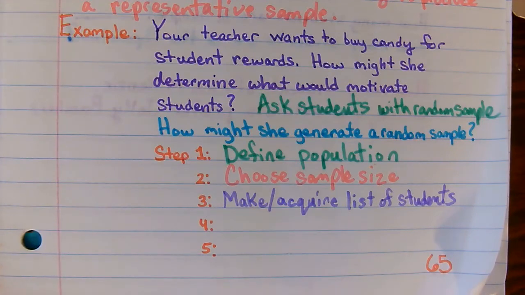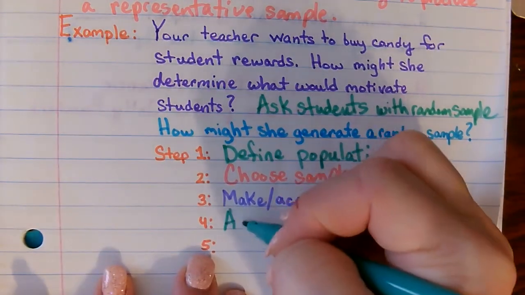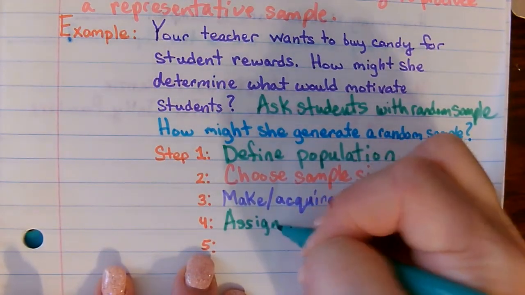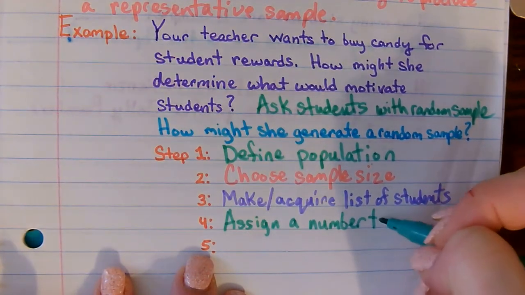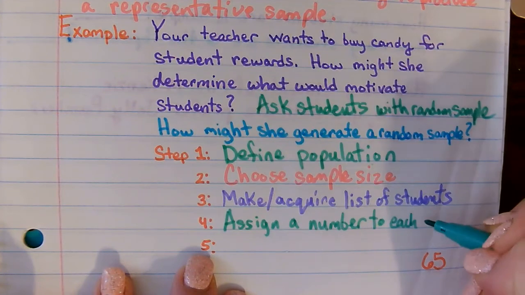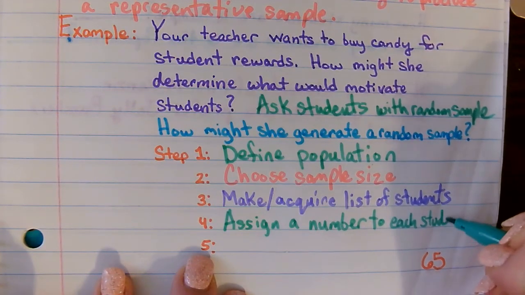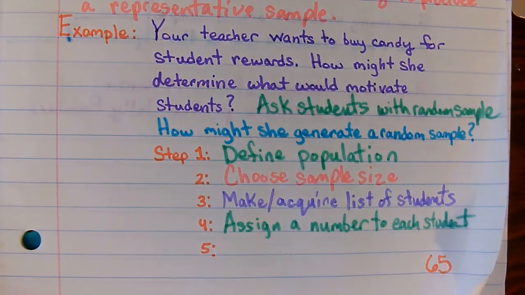Four would be maybe to assign a number to each member of the class, all the students, assign a number to each student. And last, then you would generate a list of random numbers.